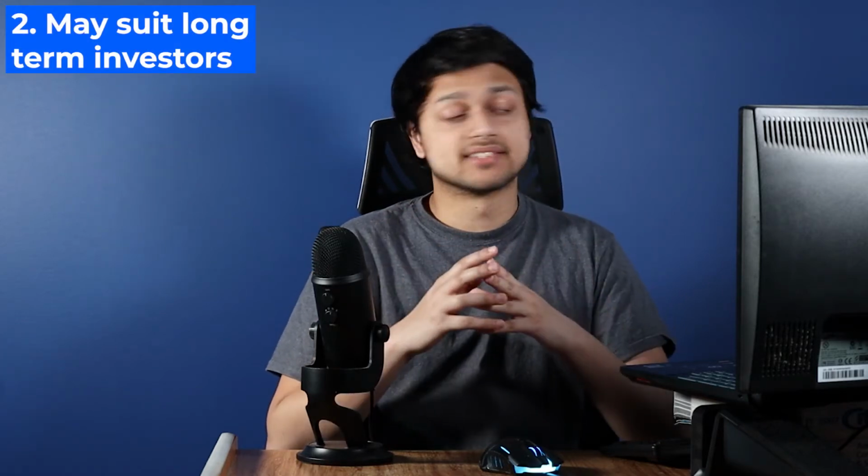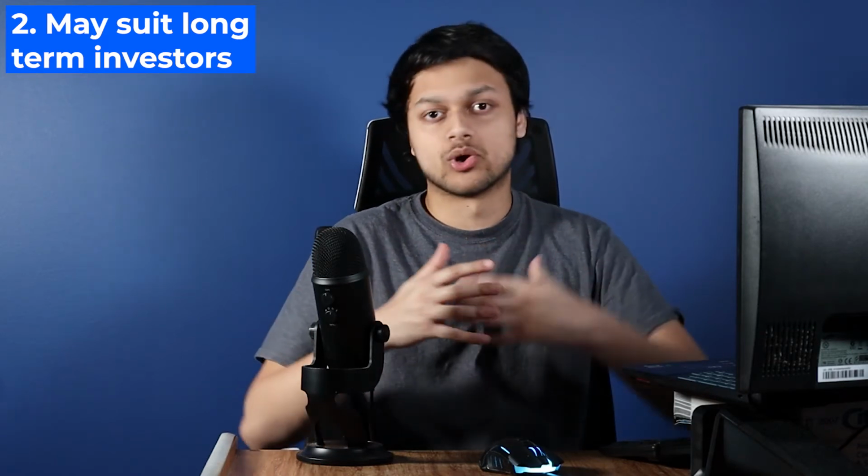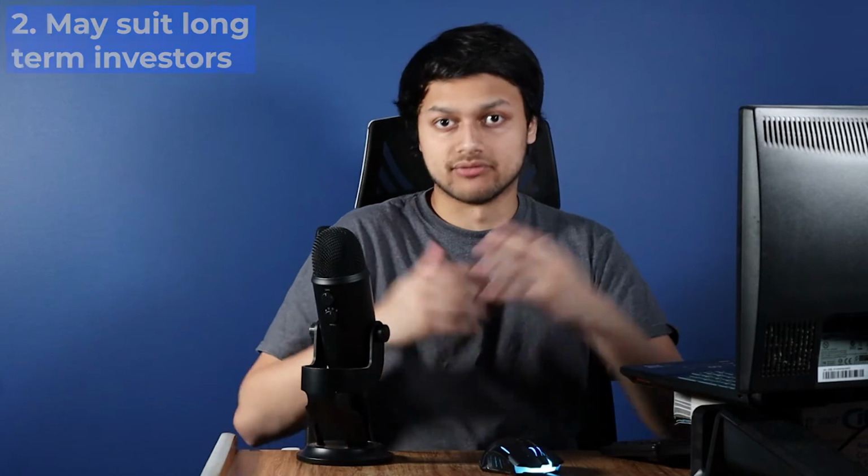Now the second benefit is the fact that it may also suit long-term investors, right? So if you're investing for a very long-term time horizon, and we're talking a couple of decades, 10 plus years, ideally you really want a broker who's going to be there for the long term, that's going to be hopefully alive in the next couple of decades, however long you're trying to invest for.